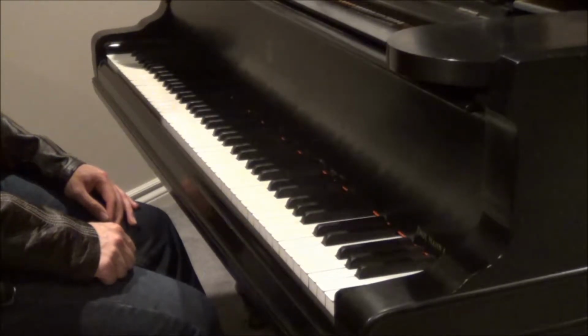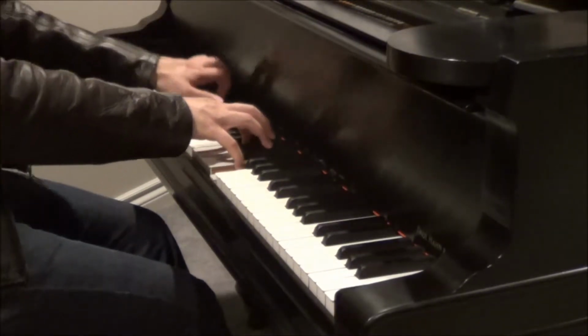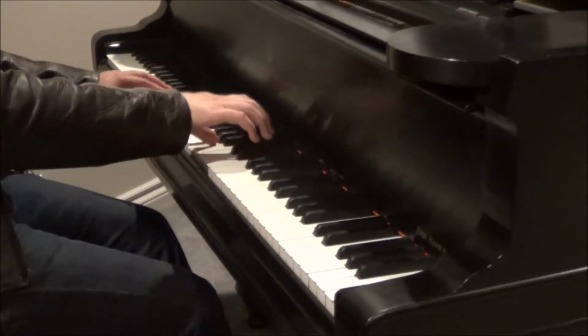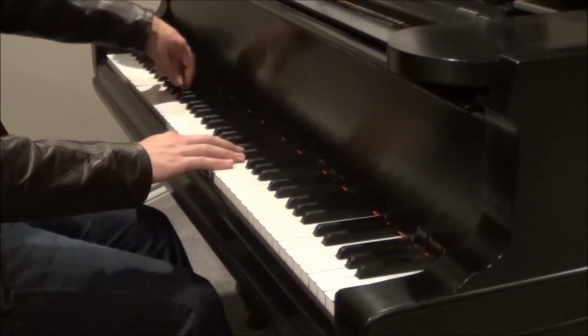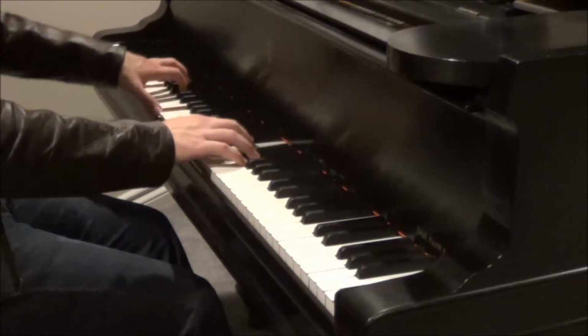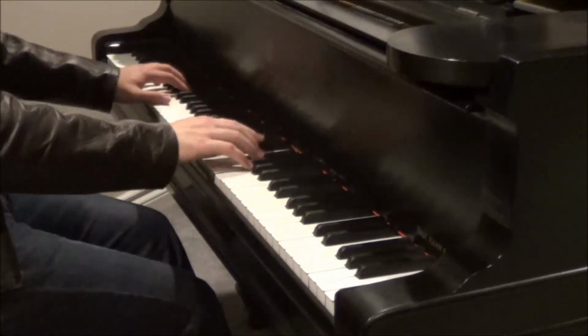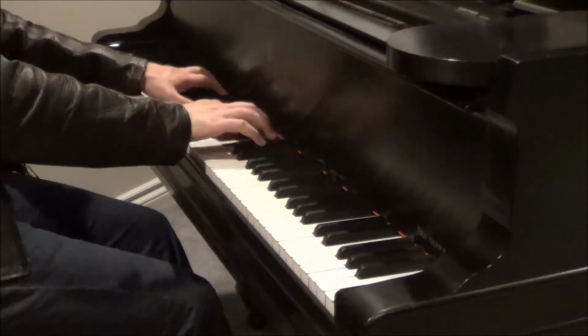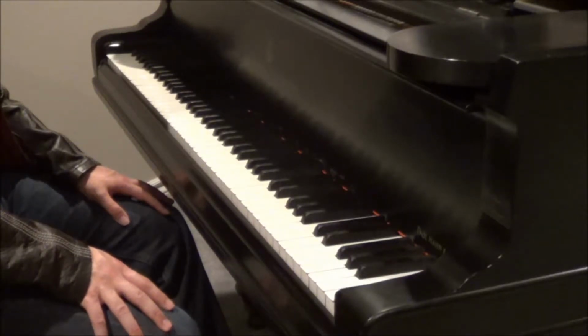Then we have a little bridge section which takes us back to the original theme gesture. And then we have the final gesture which has an end. The general shape of this theme is one of a home statement, then expansion or going away from the home base, and then a return.